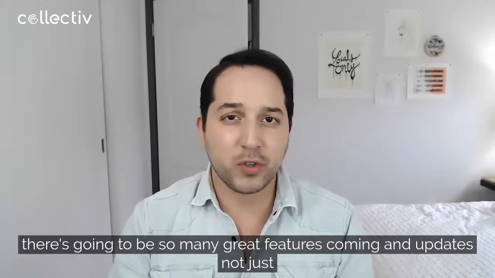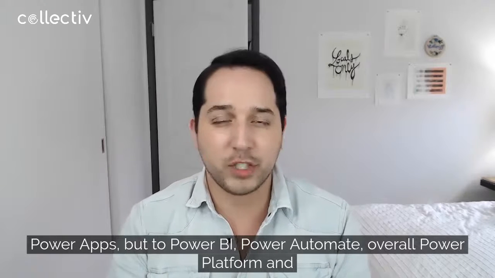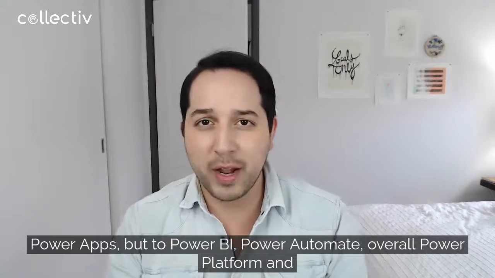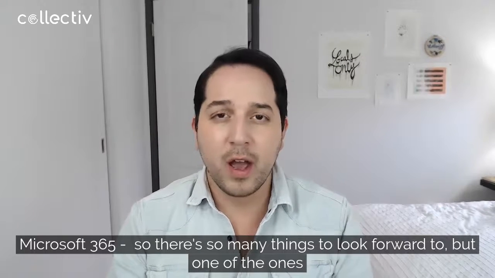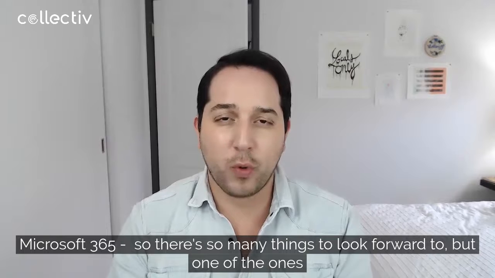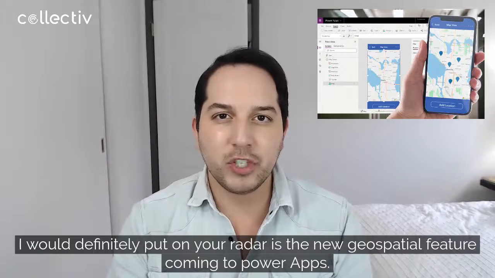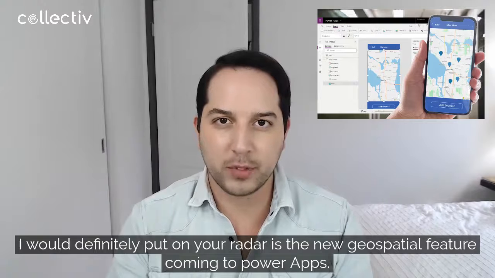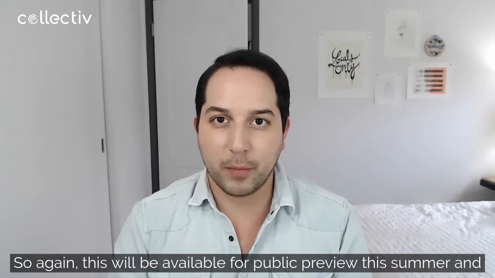This summer, there's going to be so many great features and updates coming, not just to Power Apps, but to Power BI, Power Automate, the overall Power Platform, and Microsoft 365. There's so many great things to look for, but one I definitely would put on your radar is the new geospatial feature coming to Power Apps. Again, this will be available for public preview this summer.